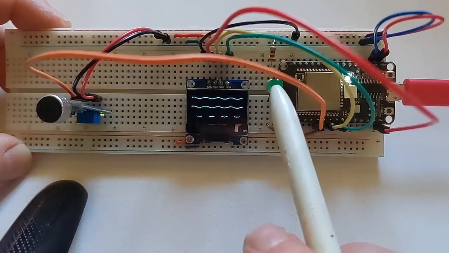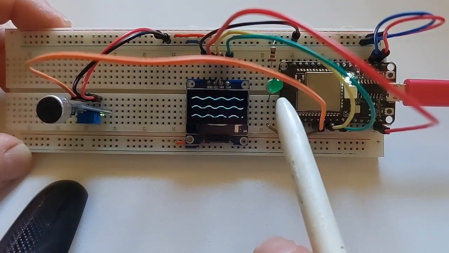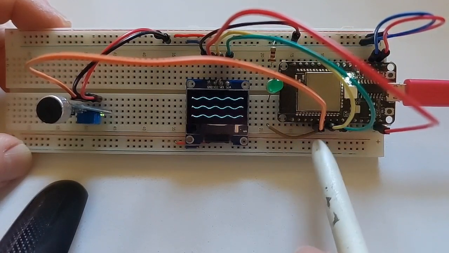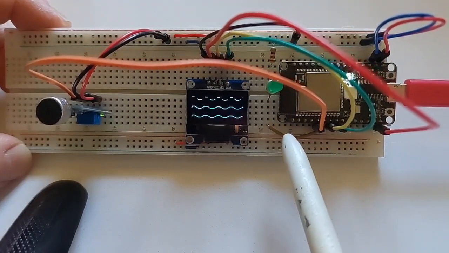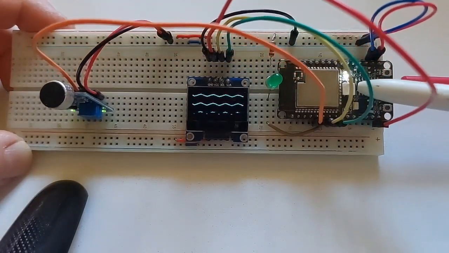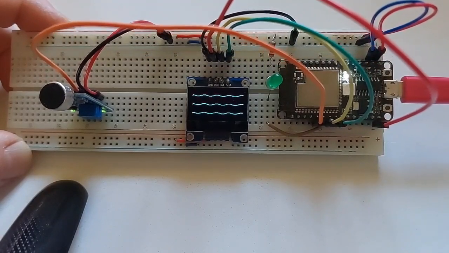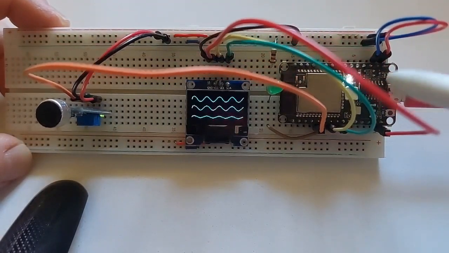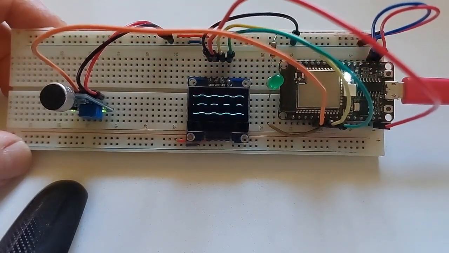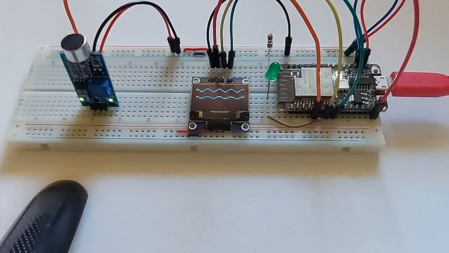Okay, this is a project earlier on that I had with the LED and the resistors and pin number 5, but I'm not using it now. I'm using this one. There is a light here that works when you talk, so a very large sound you can see. Okay, I think I covered everything.